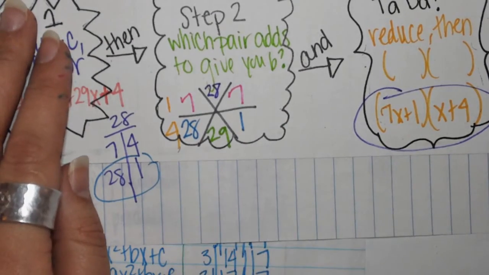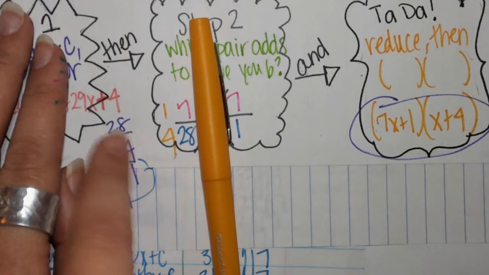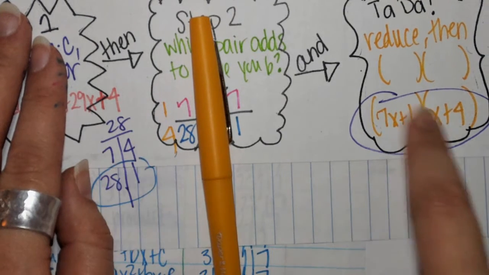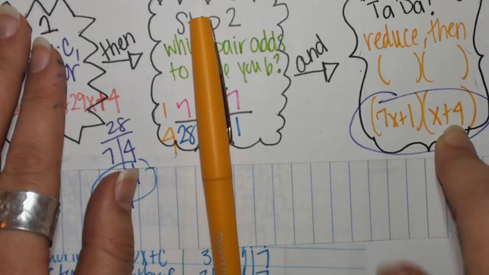Then we looked to see which fraction we could reduce. We can't reduce 7 and 1, so we put it over here. 7 divided by 28 reduced to 1/4, so that became our parentheses over here. Does everybody understand so far?